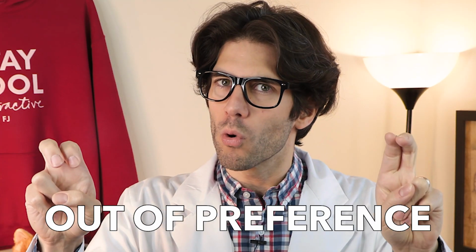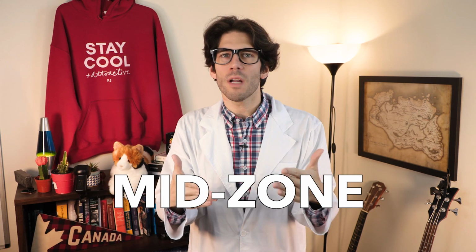Well, that is what's cool about subtraits. You don't have to score on the stereotypical pole of your preferences. You could get an out of preference score with a subtrait on the opposite pole. You could also get a mid-zone score if you are in the mid-zone. You are likely to score in preference for most traits, but not necessarily. That's what causes those variations in type.